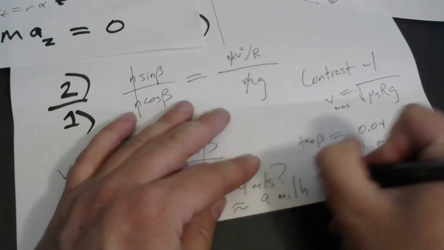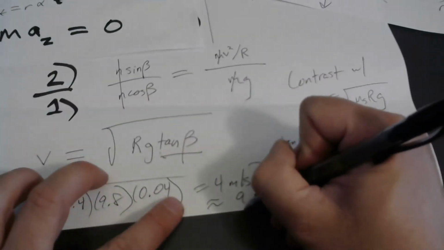If you go at 9 miles an hour around this cloverleaf interchange, no friction is even required between your tires and the road. That does not mean that you can't go any faster, but if you do go faster, friction will have to kick in and be part of the equation. That means part of your free body diagram.